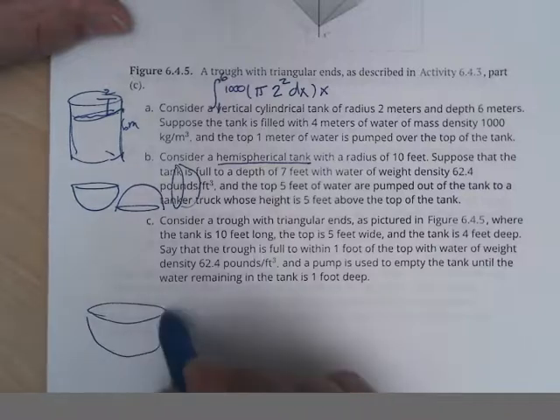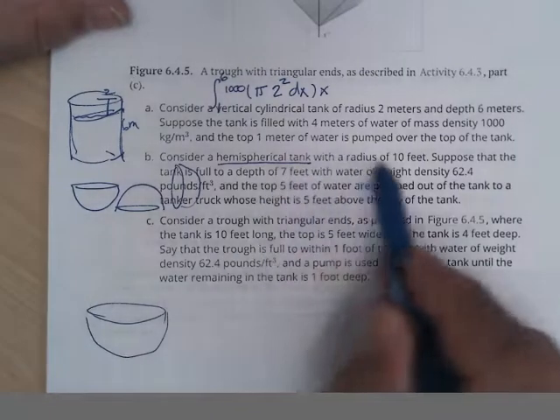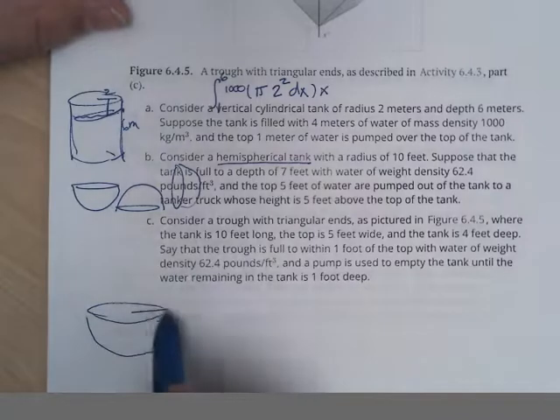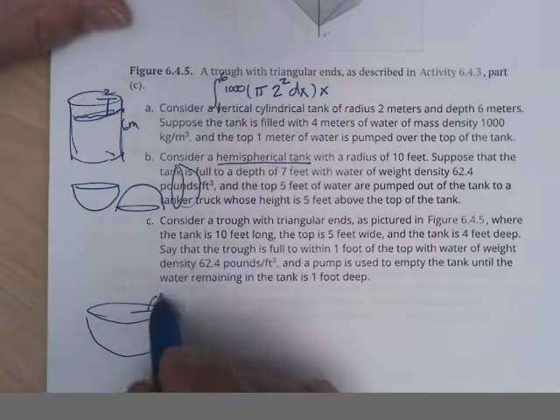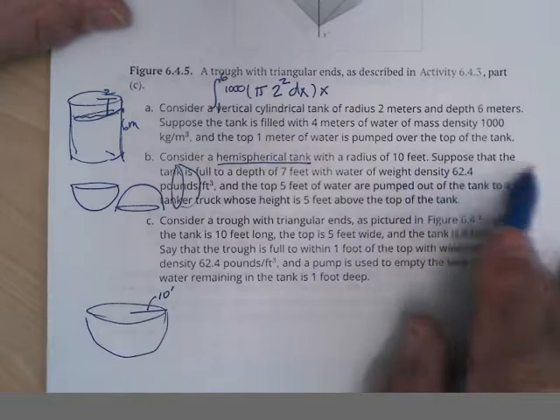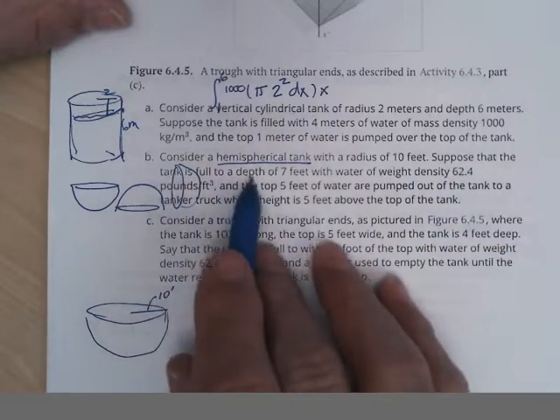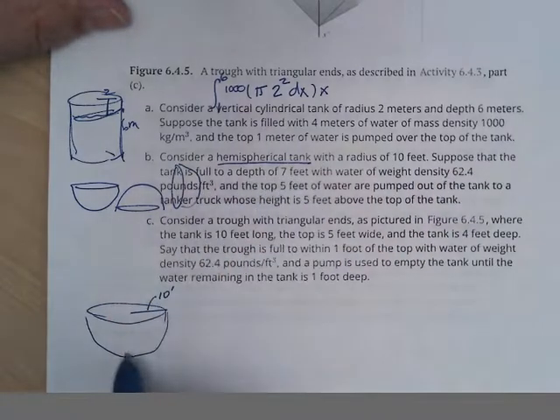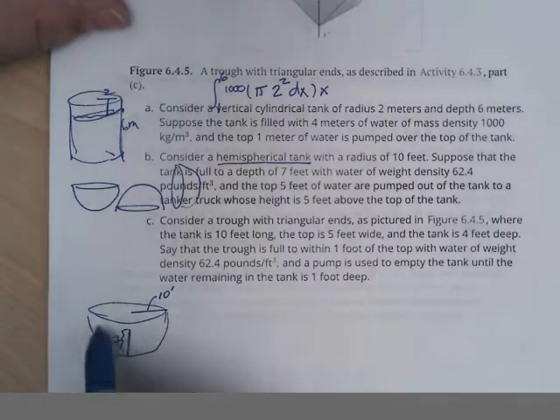and the radius of this bowl, since it's a sphere, is 10 feet. And suppose that the tank is full to a depth of 7 feet. So the depth of the water, if it's this way, would be the 7 feet, and that's the water line.